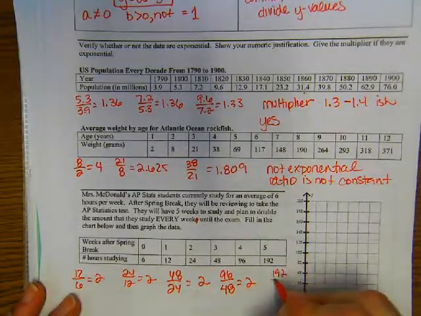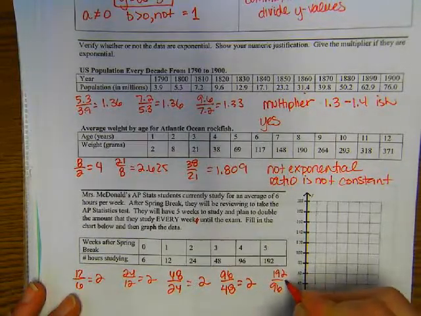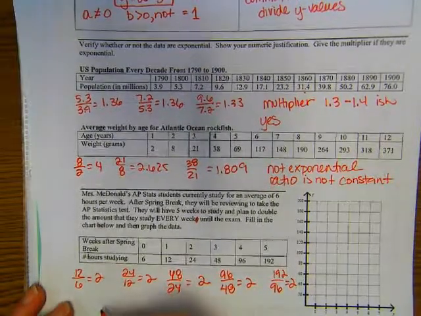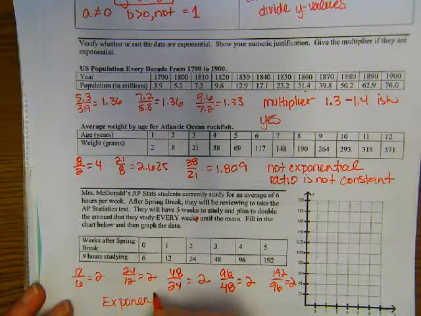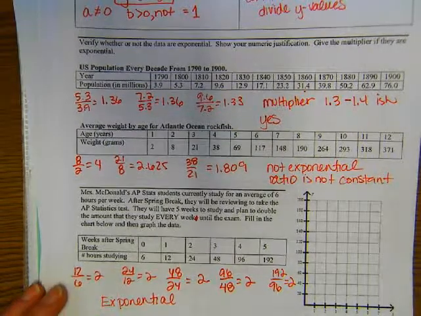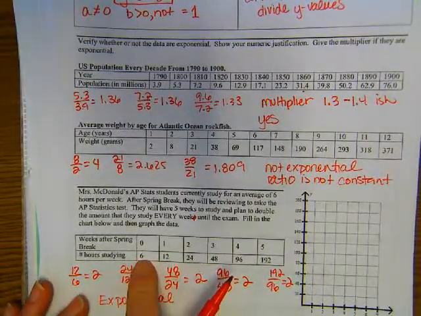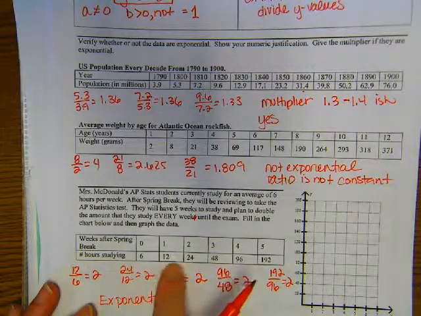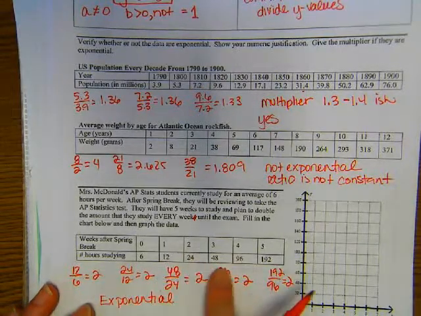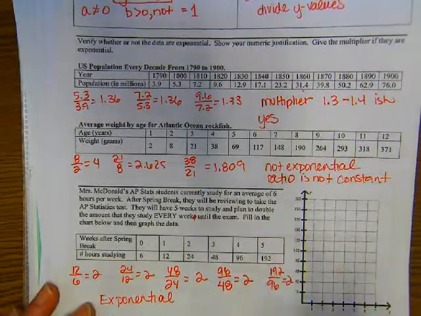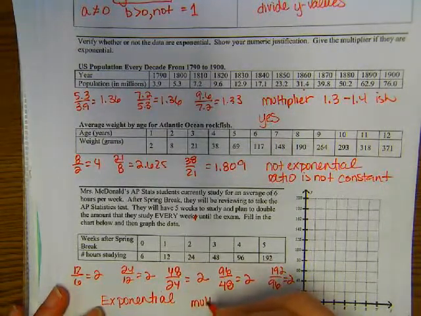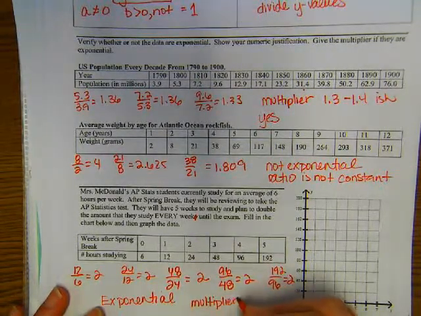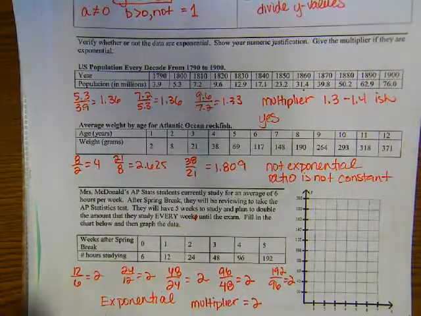Okay, this is exponential. And what are these being multiplied by? In other words, what are you going to multiply to get to the next y value? Well, we're multiplying by 2 each time. So the multiplier, or the common ratio or constant ratio, is equal to 2.